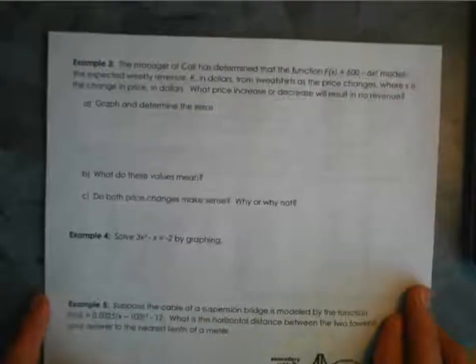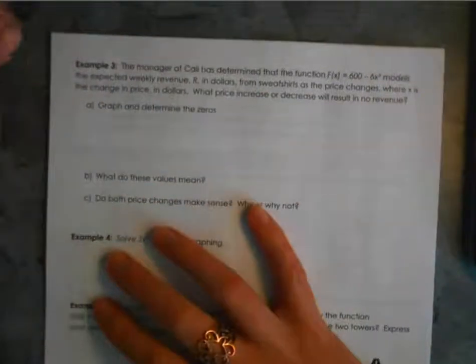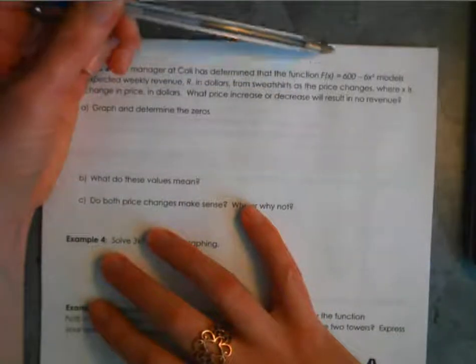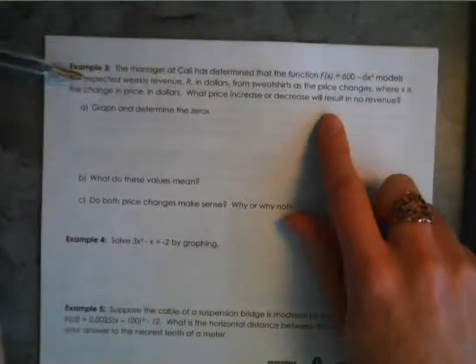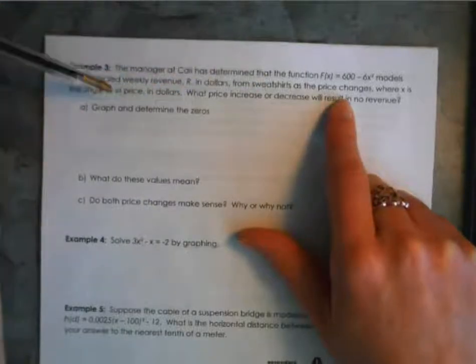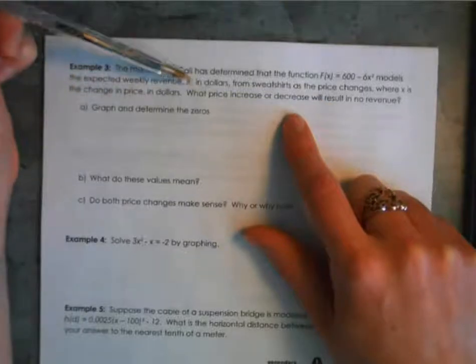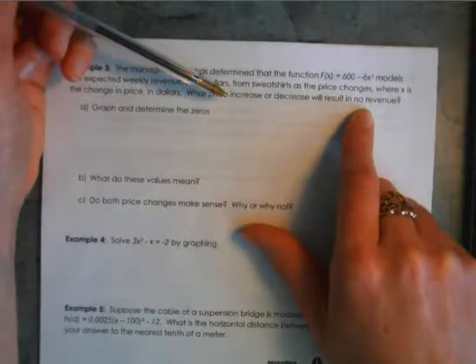All right, let's look at some more complex. So starting to look into word problems, which usually most students find a little more complex. So in this example, we have a manager at a store that has determined the function f of x is equal to 600 minus 6x squared, models the expected weekly revenue in dollars from sweatshirts as the price changes. X is the change in price in dollars, and so R is the revenue. What price increase or decrease will result in no revenue?